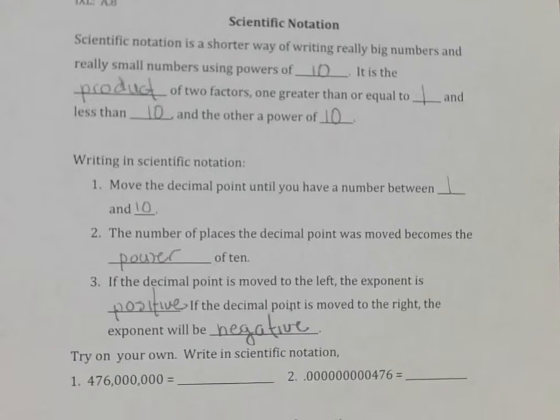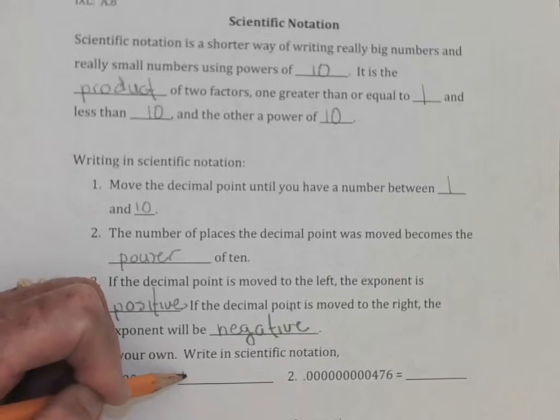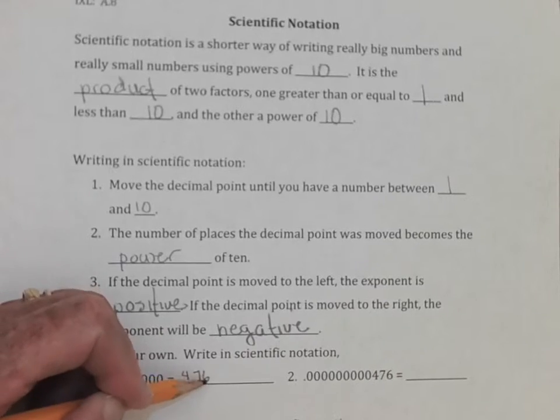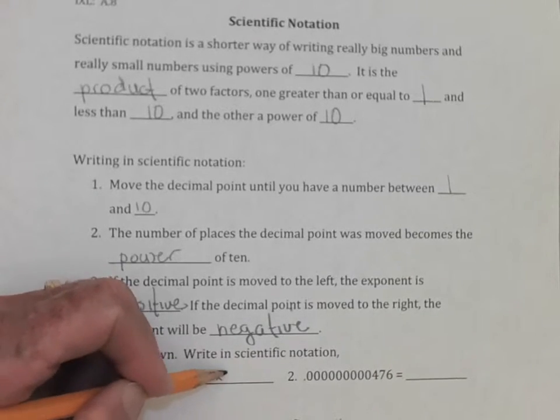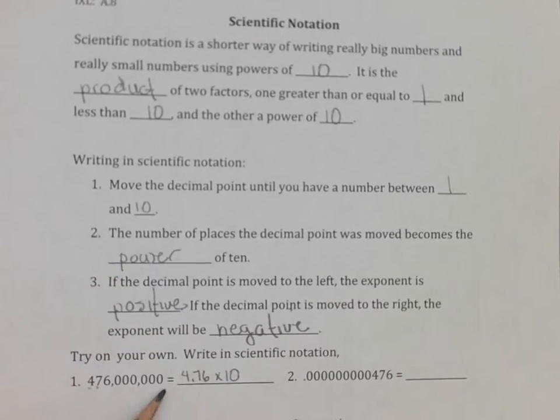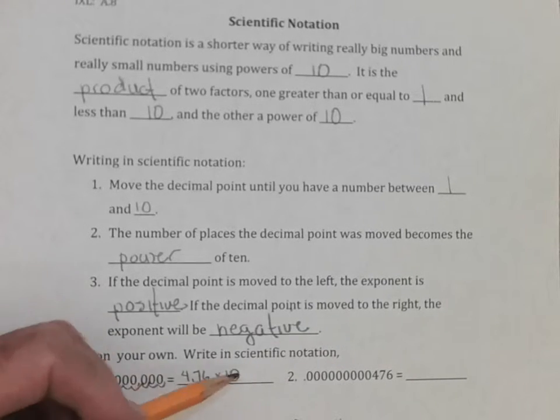So here's an example. This is a really big number. We want our decimal point between the first two numbers here, because that number will be between 1 and 10. So it'll be 4.76 times 10, and then we moved our decimal point. It started here, 1, 2, 3, 4, 5, 6, 7, 8, so it's times 10 to the 8th power.